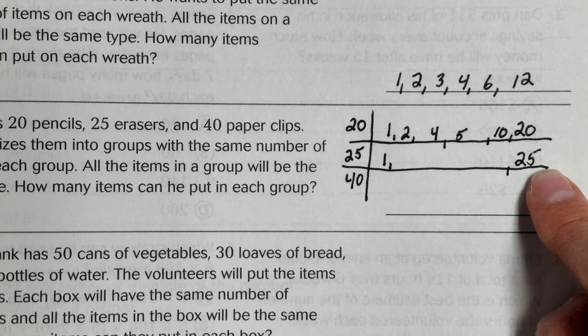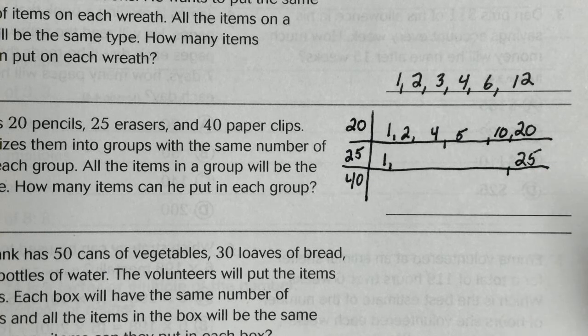What is 2 plus 5? 7. 3 times what equals 7? No, not what is 3 times 7. Can I multiply 3 times a number and get 7? No, so 3 is not a factor of 25.